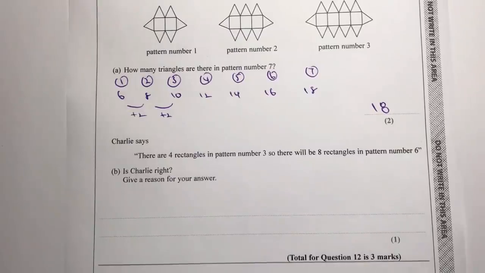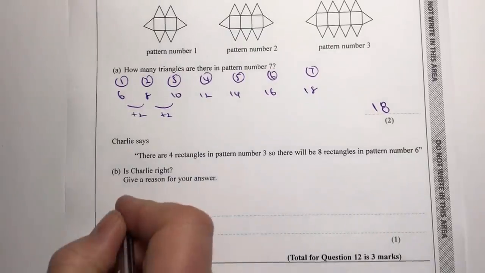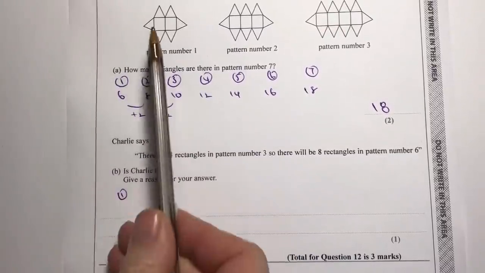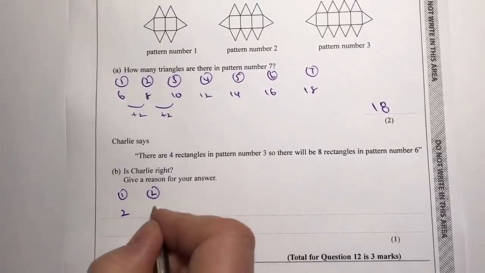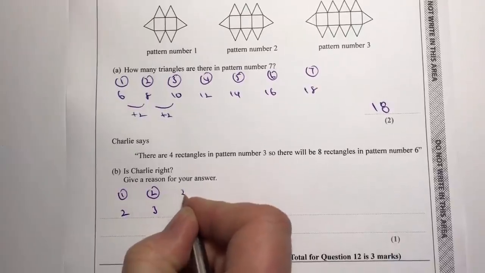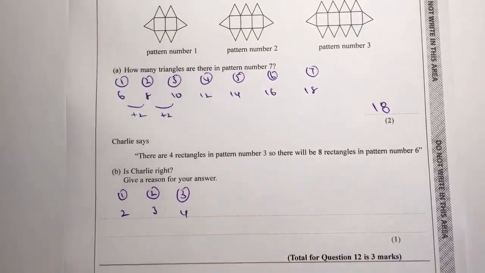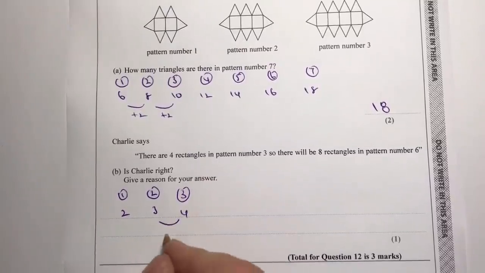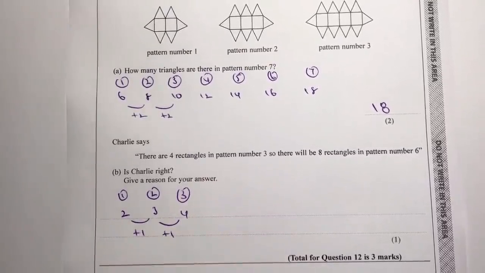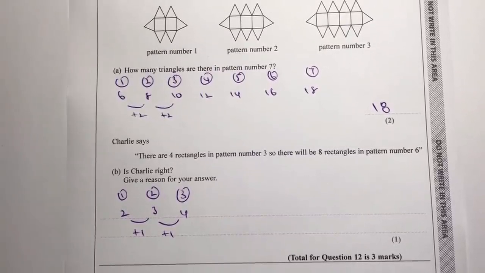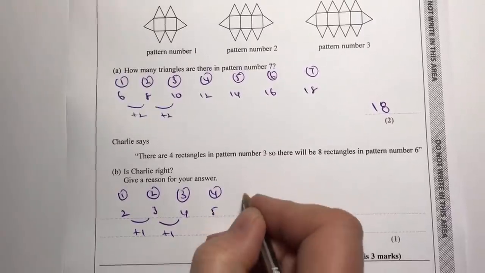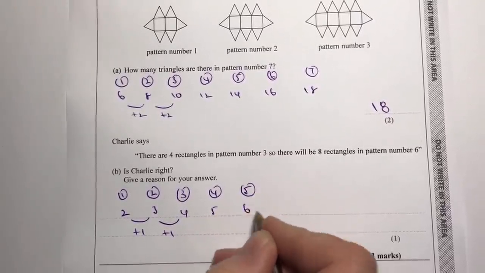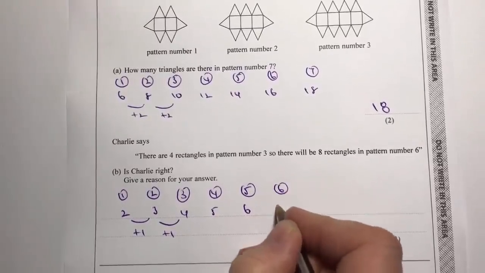Okay, well I'm going to do what I did before, is I'm actually going to check that. So in pattern number 1, if I look at the diagram here, I've got 2 rectangles. In pattern number 2, I've got 3 rectangles. In pattern number 3, I've got 4 rectangles, and you can see here it's actually going up by +1 each time. Okay, so if I want to work out how many rectangles there will be in pattern number 6, I'm going to just carry that on. So 4, there's going to be 5, 5, there's going to be 6, and 6, there's going to be 7.